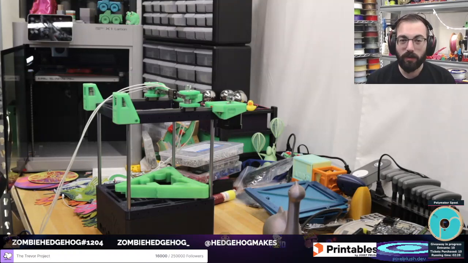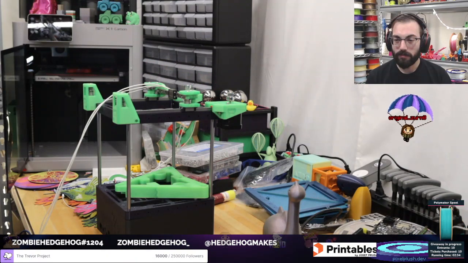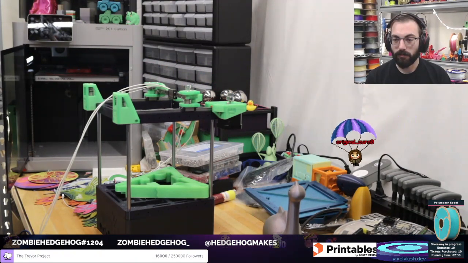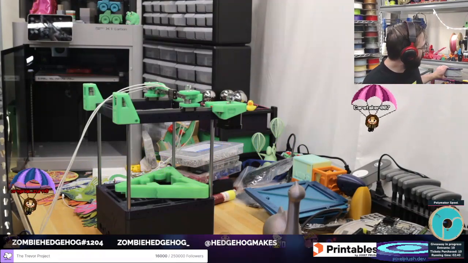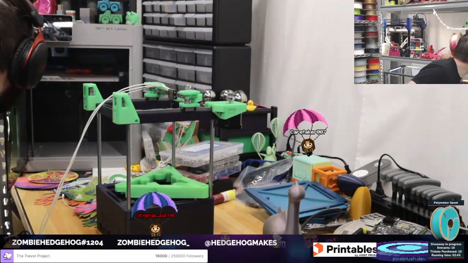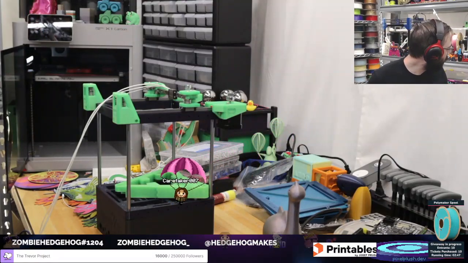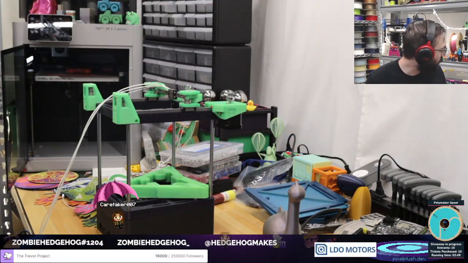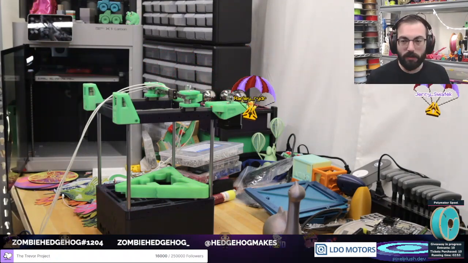So why don't we start off with a filament unboxing? Do you want to do that? I got a bunch of filament. Do you want to unbox it? So the first one I've already unboxed, and that is, oh, that's cool. It had a color shift on the print I'm doing on the bamboo.